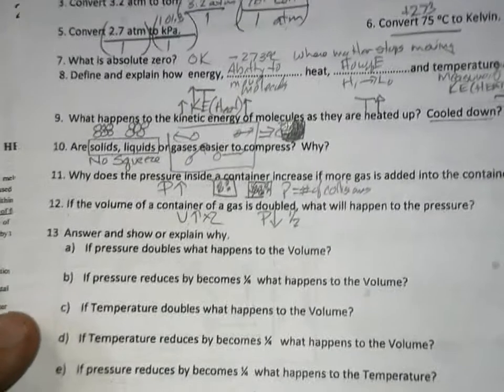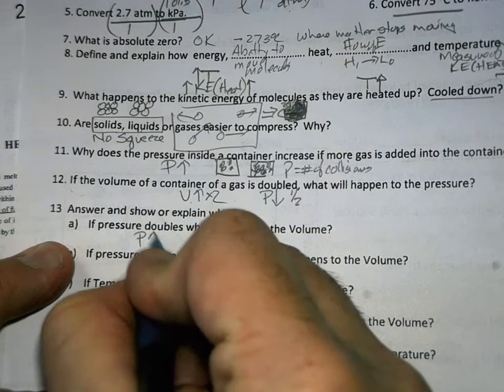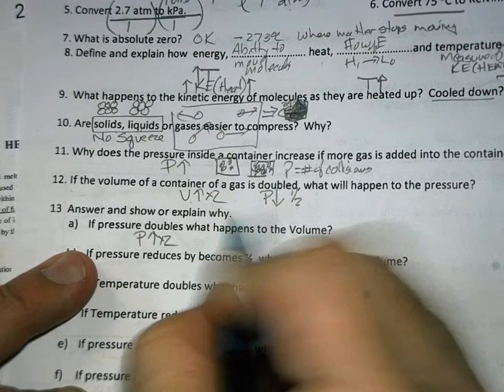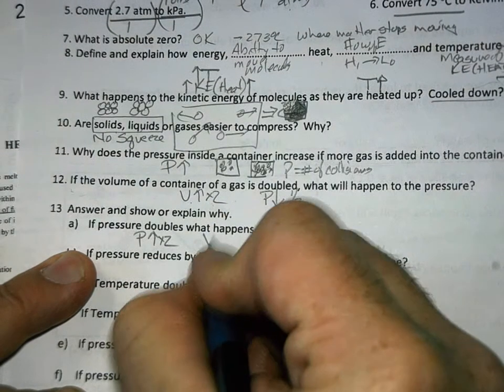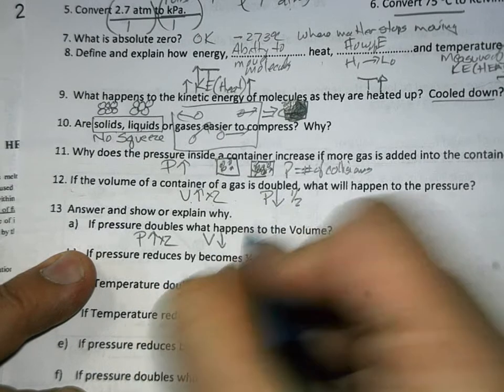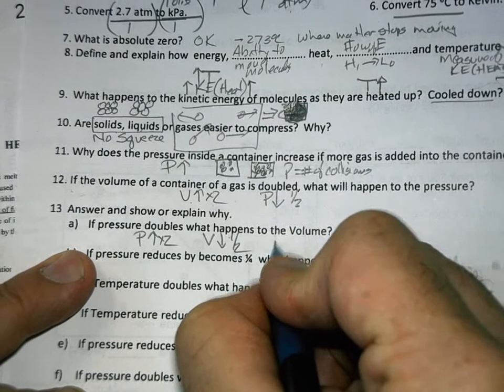Number 13 here. If pressure doubles, pressure goes up times 2. Well, we said pressure and volume, I'm sorry, that's the same question. I apologize. Volume decreases 2 times, becomes 1/2, because they are inversely related.